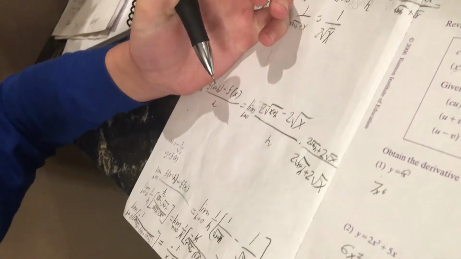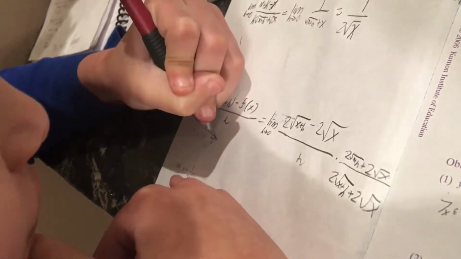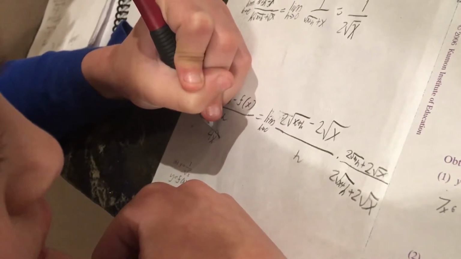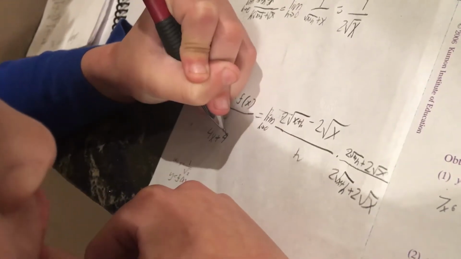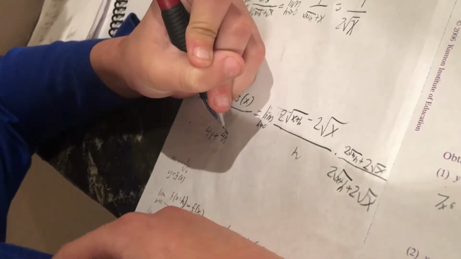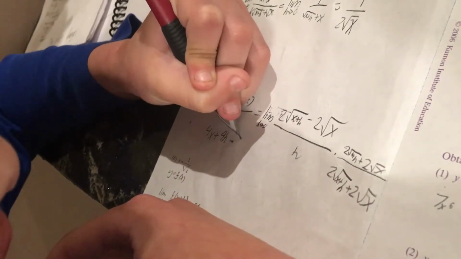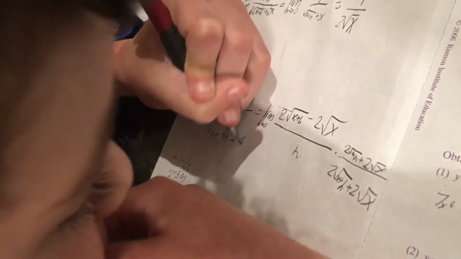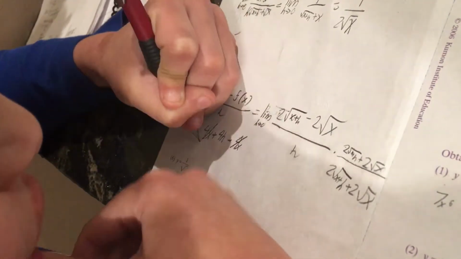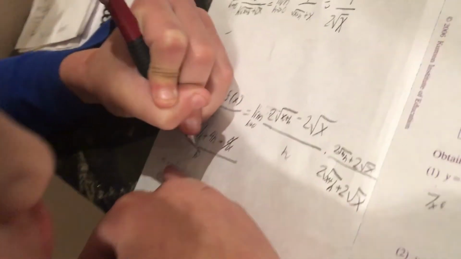I thought you can factor it, but we can factor it, but we don't have to. In this case, 4x plus 4h minus 4x. Now for this, these 4x's are going to cancel.